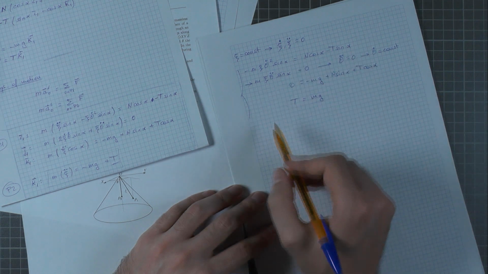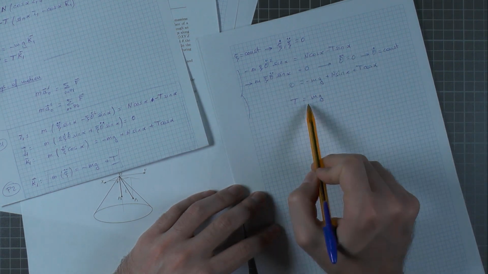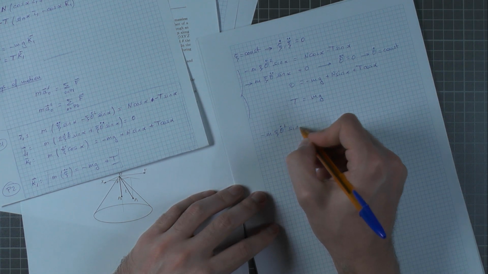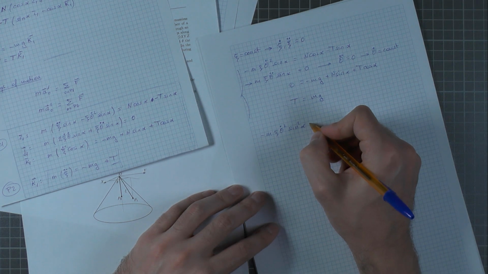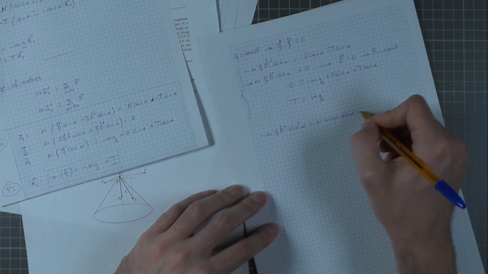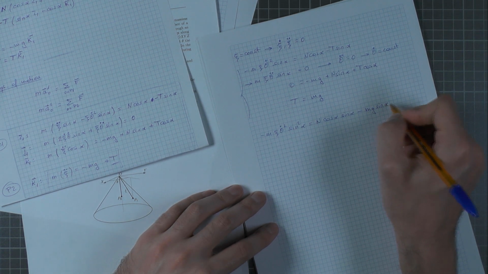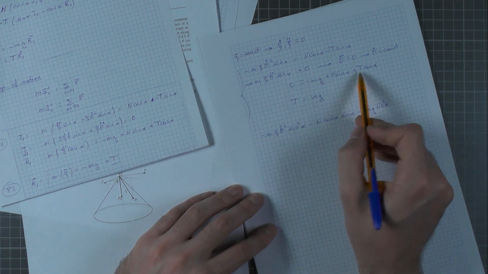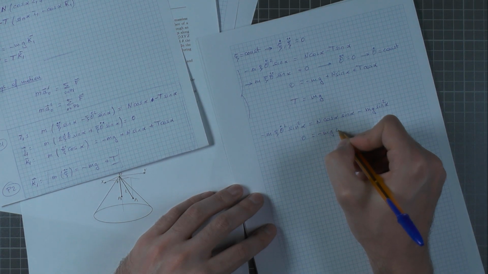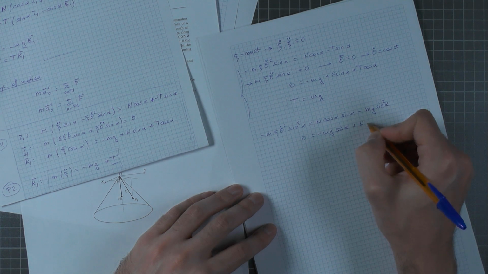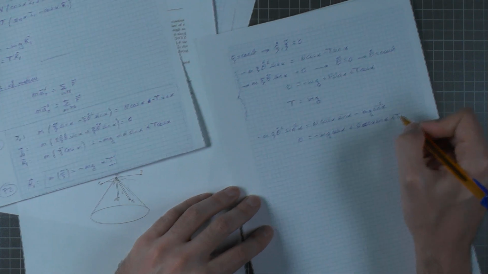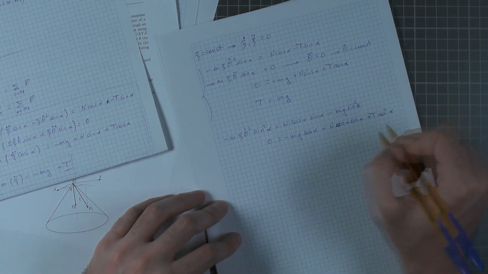I'm going to start writing the first equation multiplied by sine and with T replaced with mg. The equation that results is this one. Sine square alpha, N cosine alpha sine alpha minus mg sine alpha square. Okay. For the third one, we get 0. We want to multiply this by the cosine, so mg cosine alpha plus N cosine alpha sine alpha plus T cosine square of alpha.